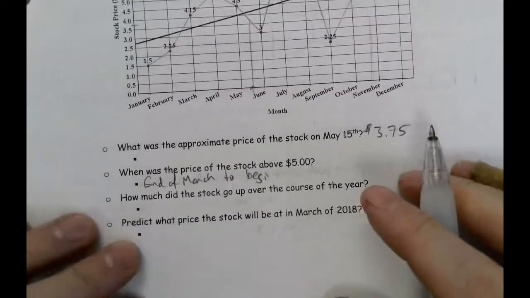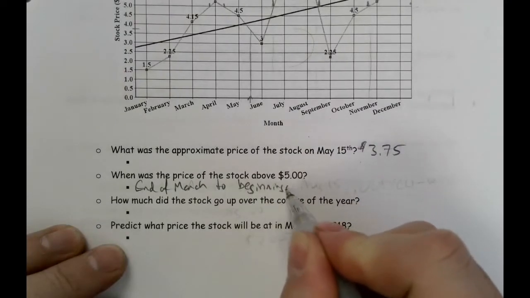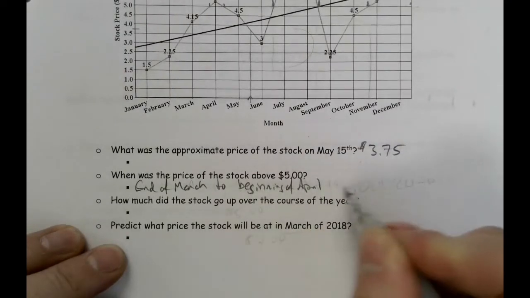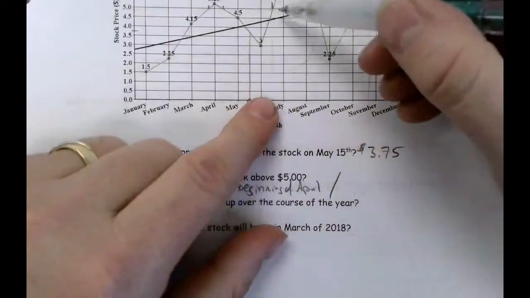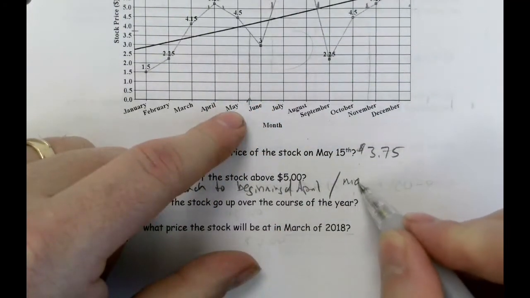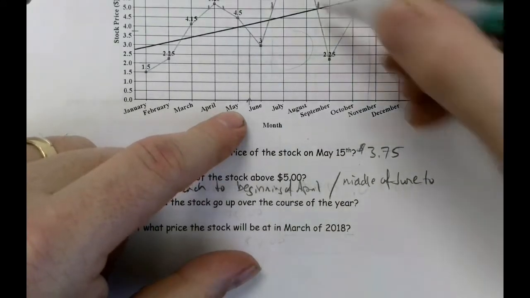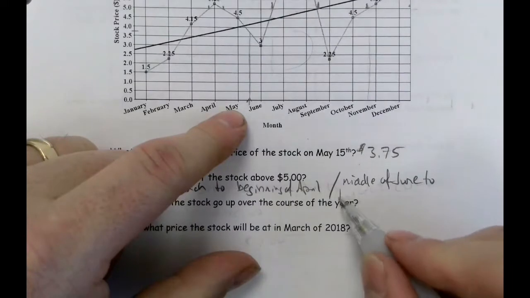Oops, I'm sorry, you can't see what I'm writing here. End of March to the beginning of April. Then, what was it here? It was like middle of June to the middle of August.